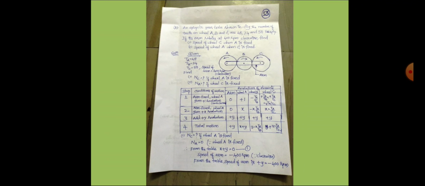Similarly, if I add second and third of the wheel B, I will get plus Y minus X into TA by TB. If I add the fourth element, second and third step, then I will get Y plus X into TA by TC. Like that, I can find the total motion.